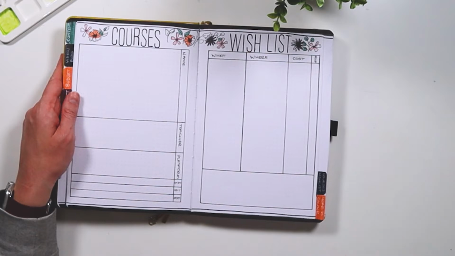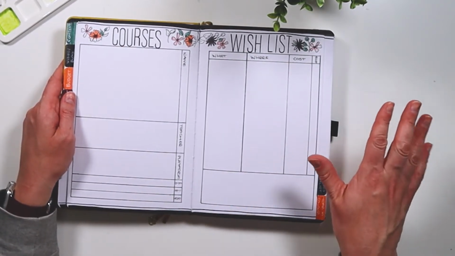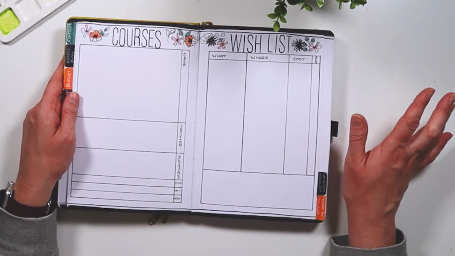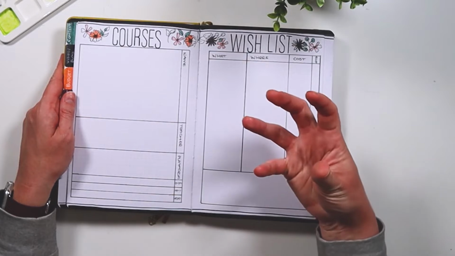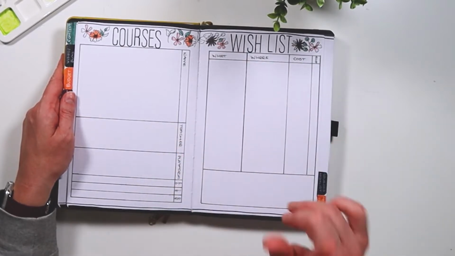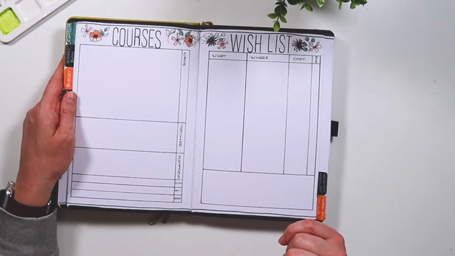I love Canva. I'm getting to know it better. I'm only scratching the surface of what it's capable of. But I thought this was a really cool concept for combining something digital into your bullet journal. So without further ado, I'm going to grab my iPad and we're going to start looking at Canva.